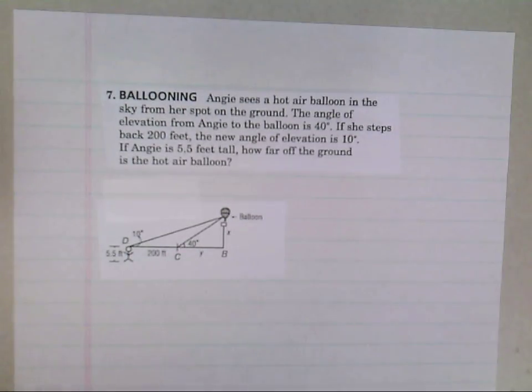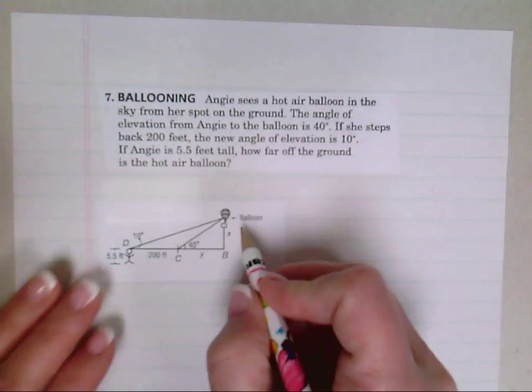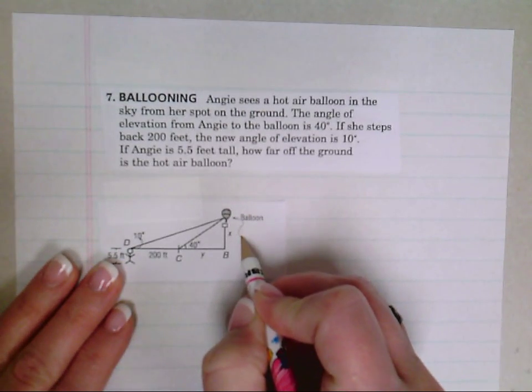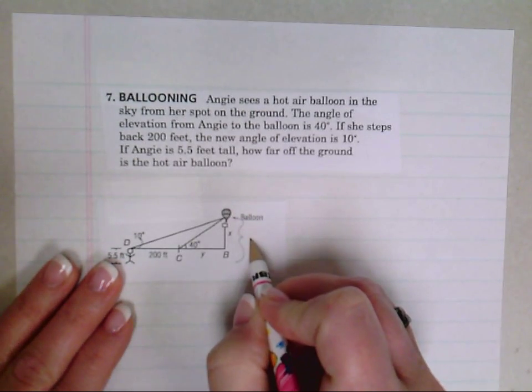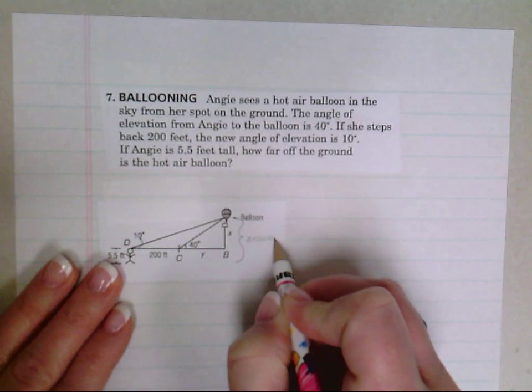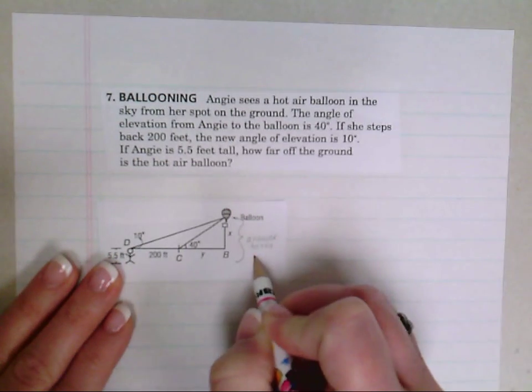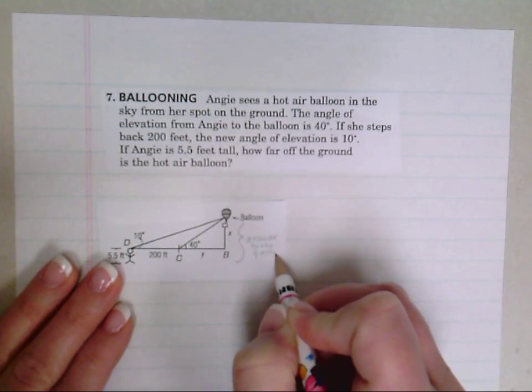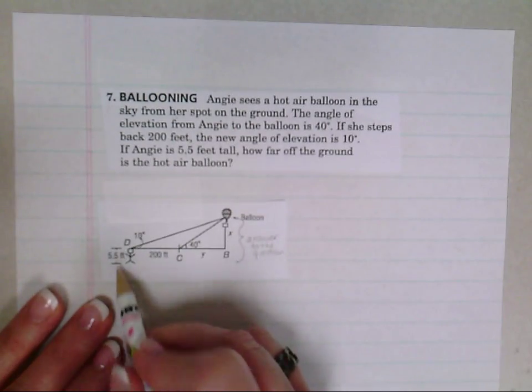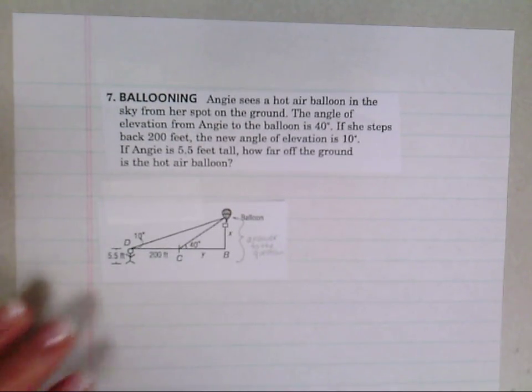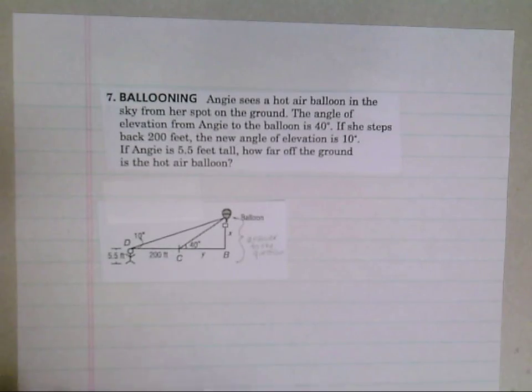Now, what are they asking for in this question? They're actually asking for the height of the balloon. So they want to know this height, this is the answer. When we solve for x, we want to make sure we add the height of Angie to x, because that's actually what they're asking for.